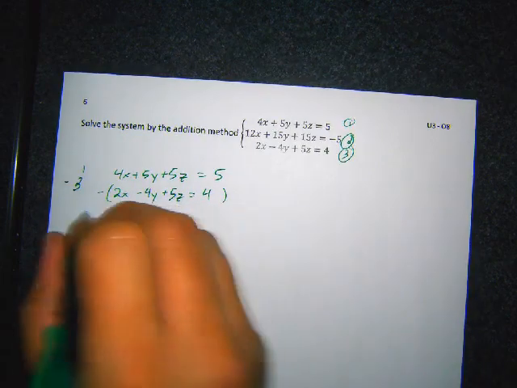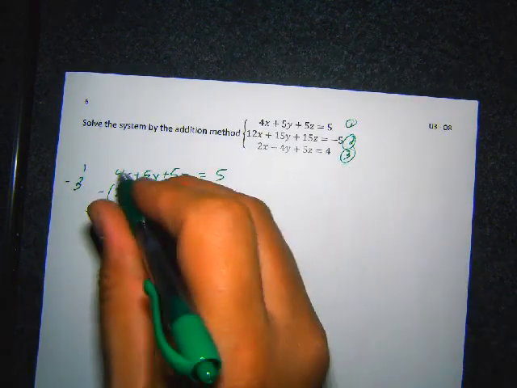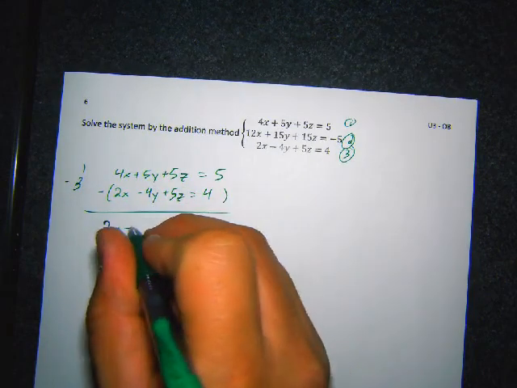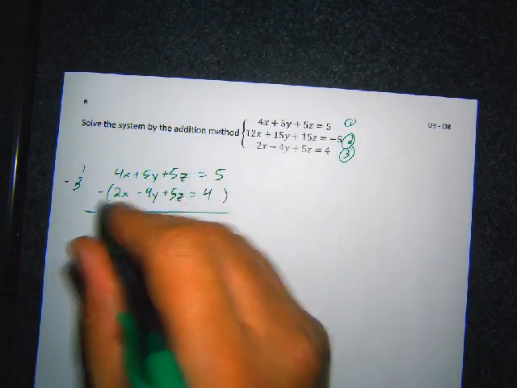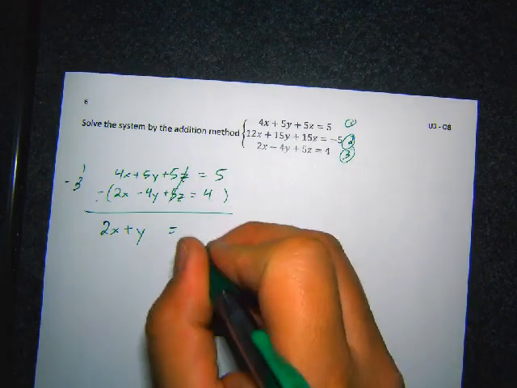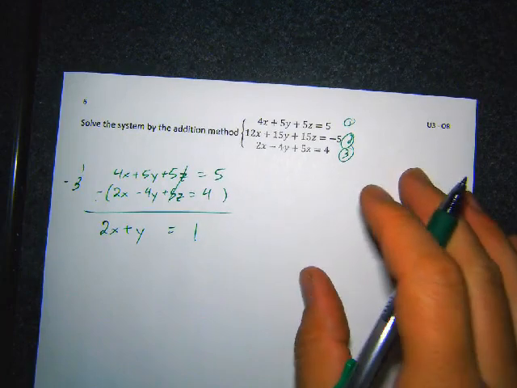By subtracting, I can make some things cancel. 4x minus 2x is 2x. 5y minus 4y is just positive y. 5z minus 5z, those cancel. And we get 5 minus 4 is 1. So that's one of our pairs.